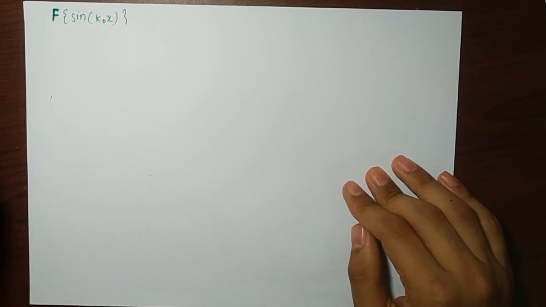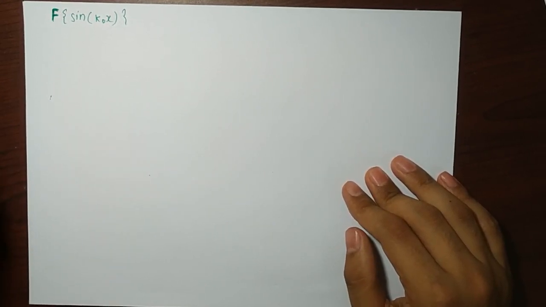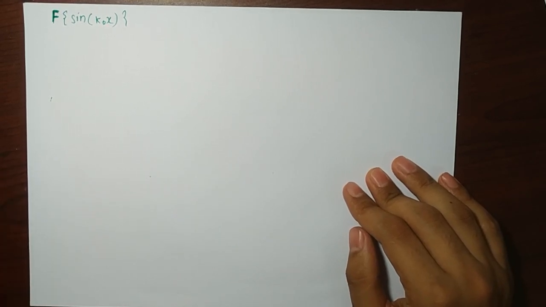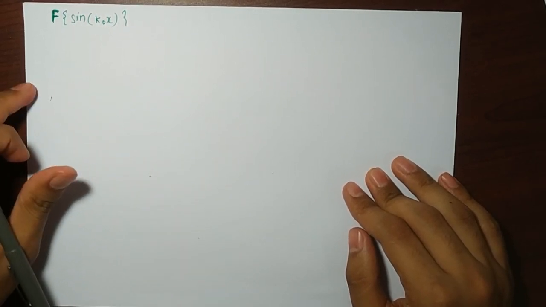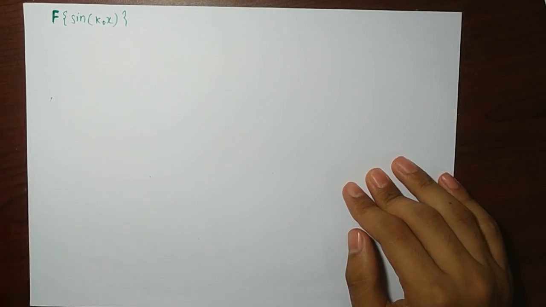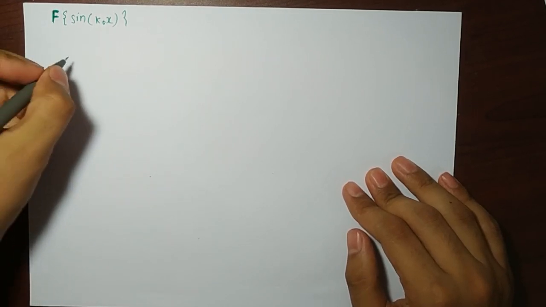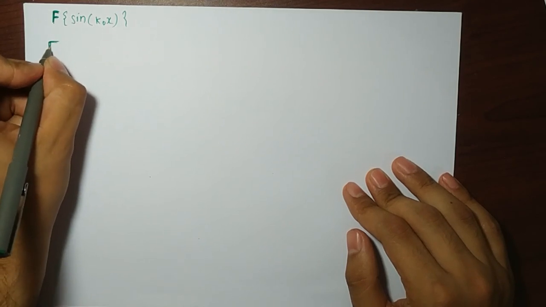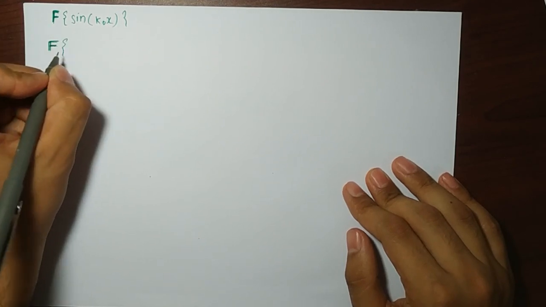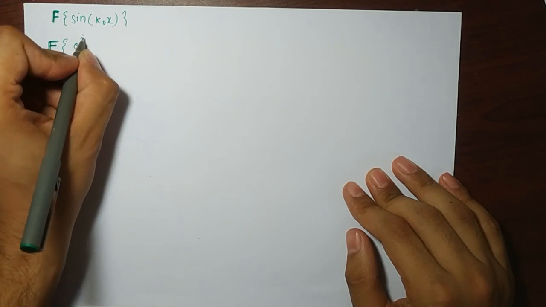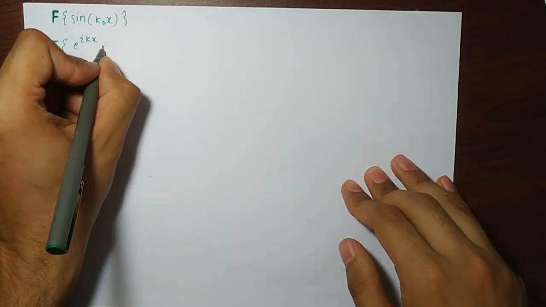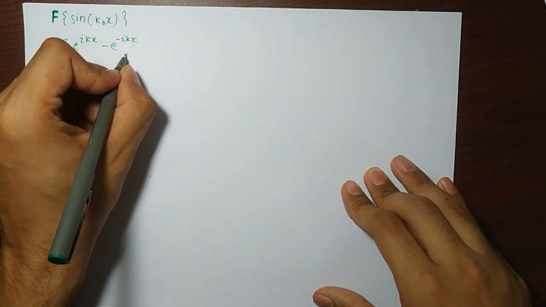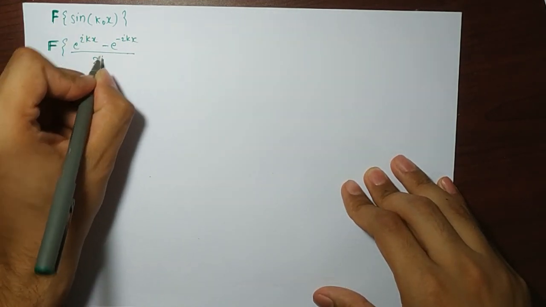So we were trying to find the Fourier transform of sine k naught x from the formula. Let's try to use some property to solve this. This can be written as e to the power i k naught x minus e to the power minus i k naught x, divided by 2i.